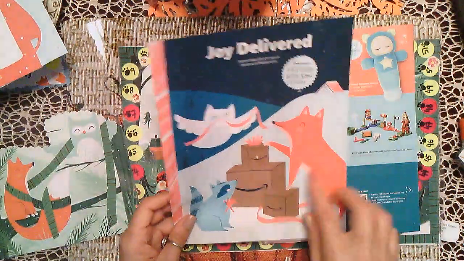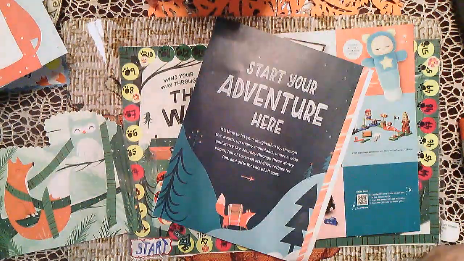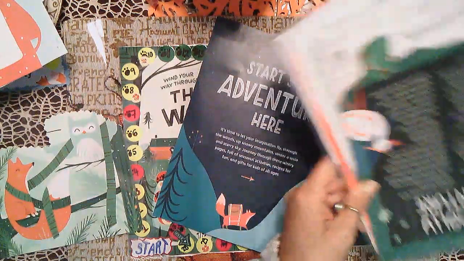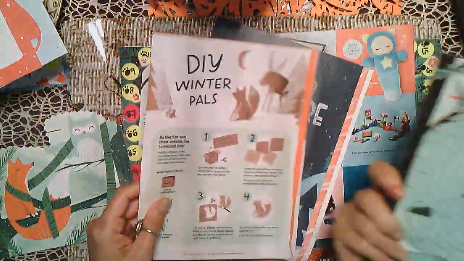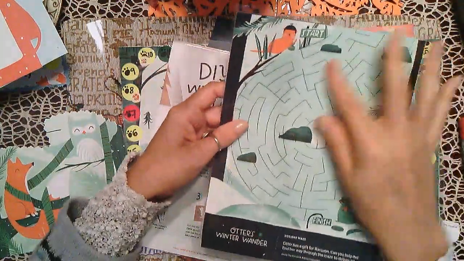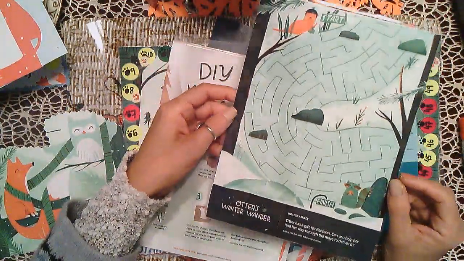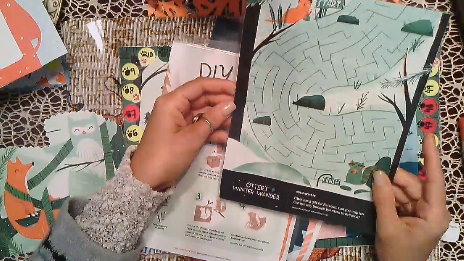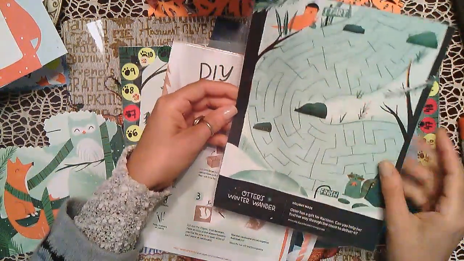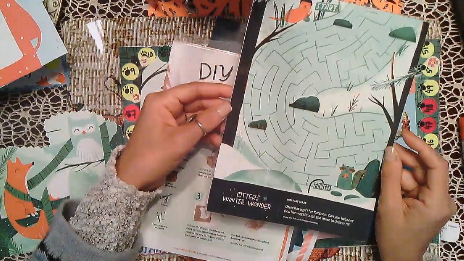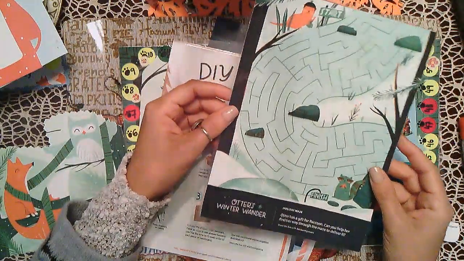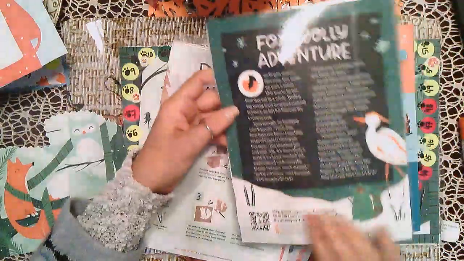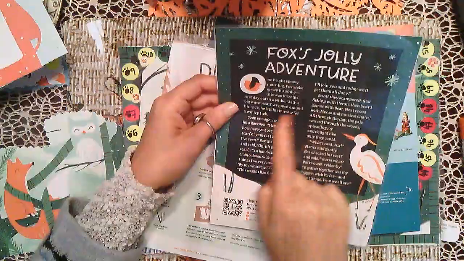Okay, so she's delivering to the house, and there is, so this is how it looks like laminated. I would laminate my maze, for example. This was a maze, and students in each class can just wipe it clean and play the game again. So this would be good for the house too, to have it on hand and play it anytime. There's a story that they can read.